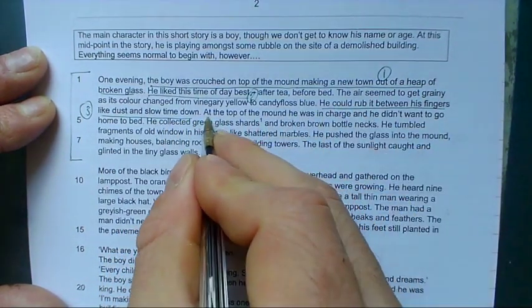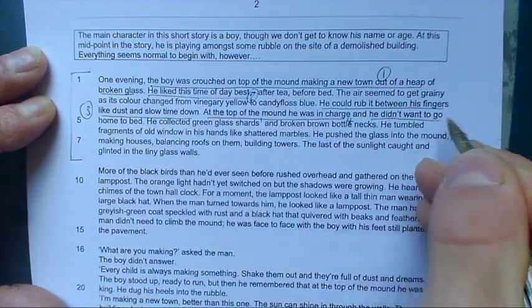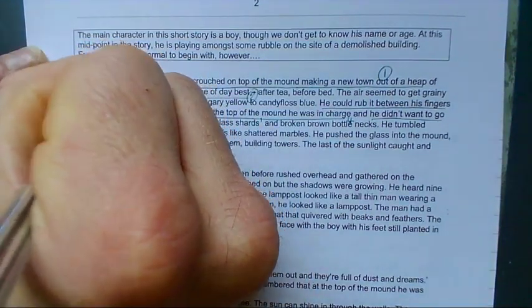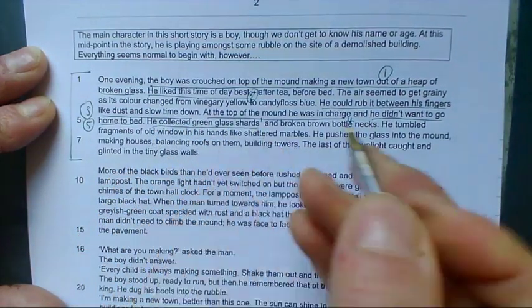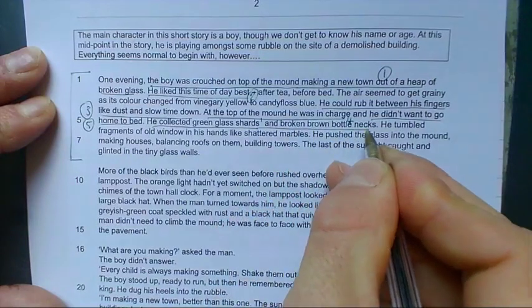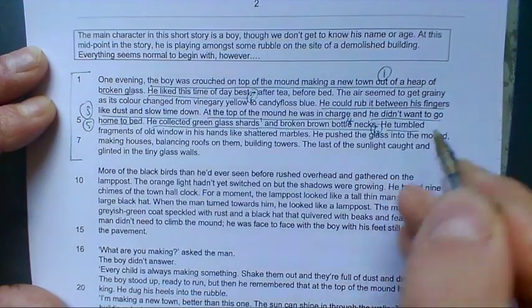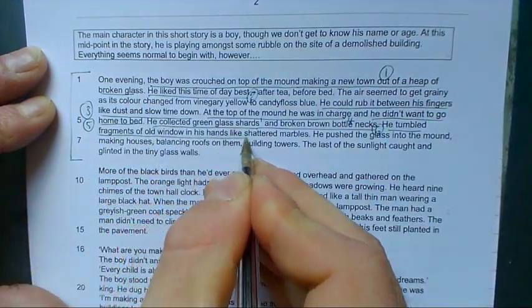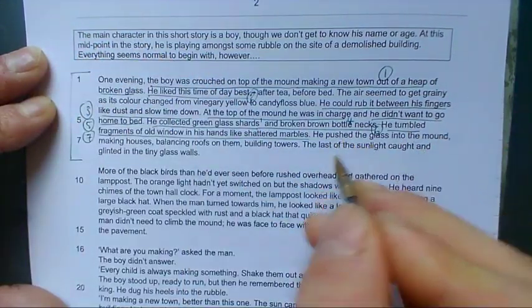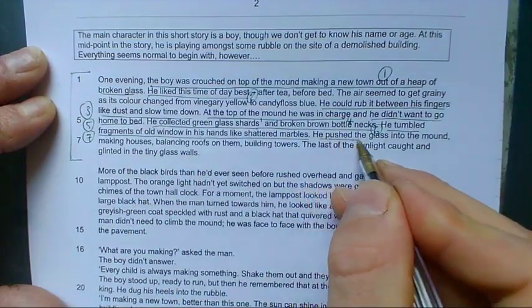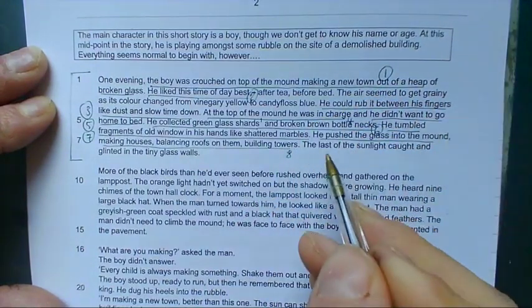At the top of the mound, he was in charge. Here we've got a 4th piece of information. And he didn't want to go home to bed. I think that's a 5th separate thing about the boy. He collected green glass shards and broken brown bottlenecks. I think that's our 6th piece of information about him. He tumbled fragments of old window in his hands like shattered marbles. That's 7. He pushed the glass into the mound, making houses, balancing roofs on them, building towers. This to me seems like the 8th thing.